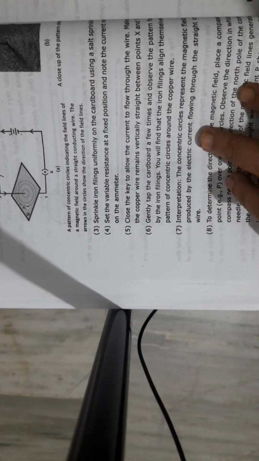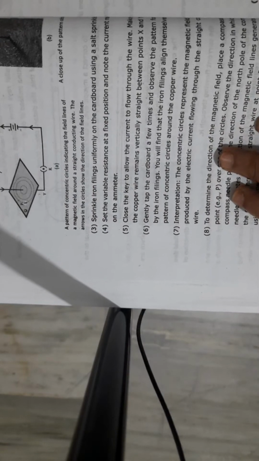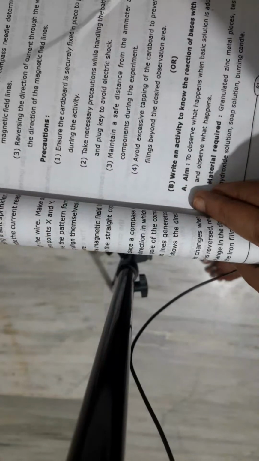Now this question we are skipping. As magnetism we will do later, the paper is almost done. Next question: write an activity to know the reaction of bases with metal. So this question you can note down. From the chemistry part they have given: write an activity to know the reaction of bases with metal.